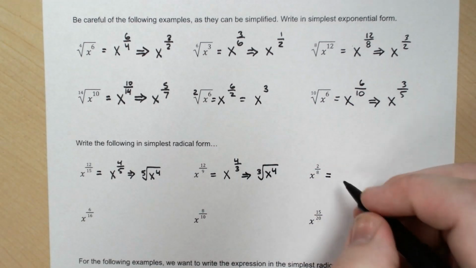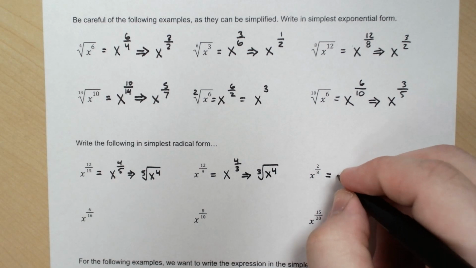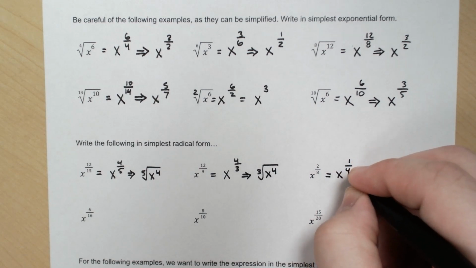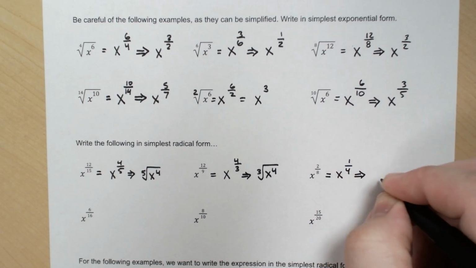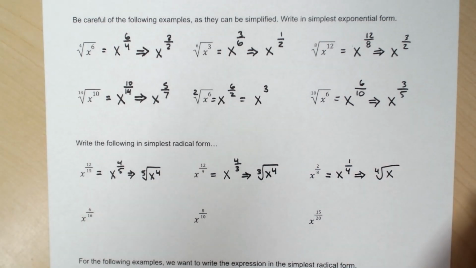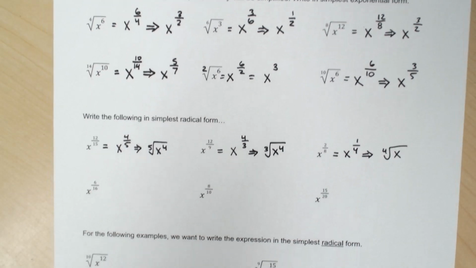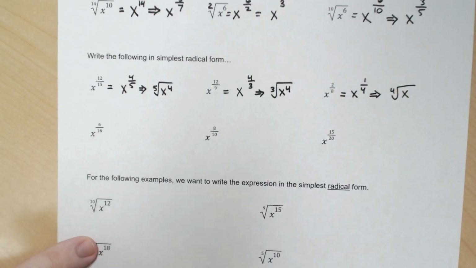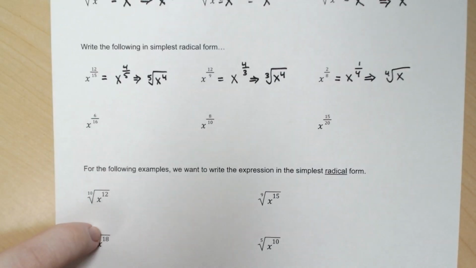Next one, 2/8 can reduce down to 1/4, so we can call that the 4th root of x, or 4th root of x to the 1st power, it doesn't matter. Okay, take a moment and try those next three, please.